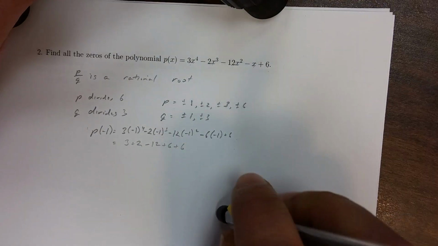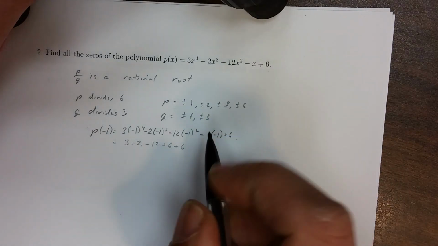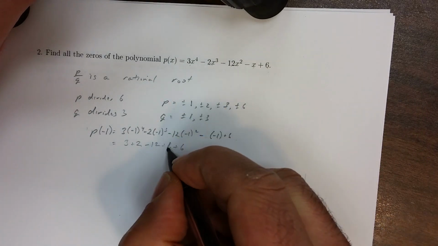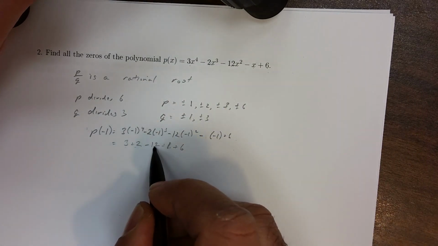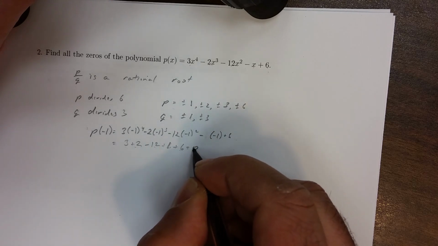Oh, sorry, that shouldn't be a plus 6. There's no 6 there. There's just a 1. So this should be plus 1 plus 6, so that's 5. Minus 12 is negative 7. Minus 6 plus 6 is 0. So this is equal to 0.